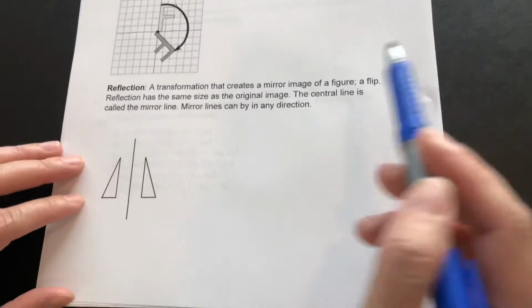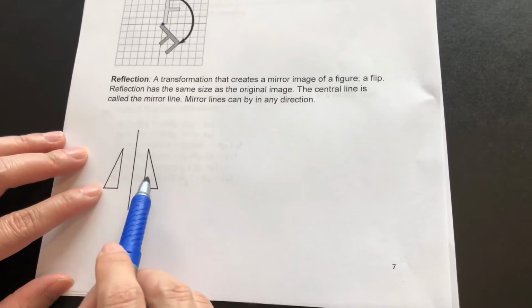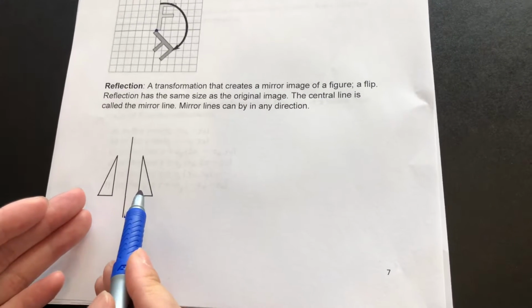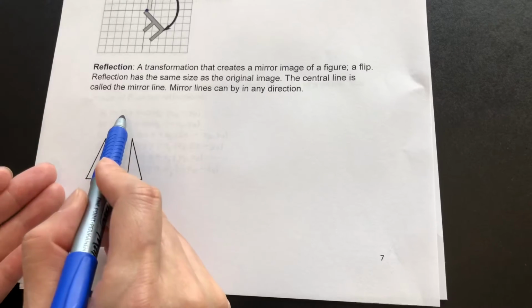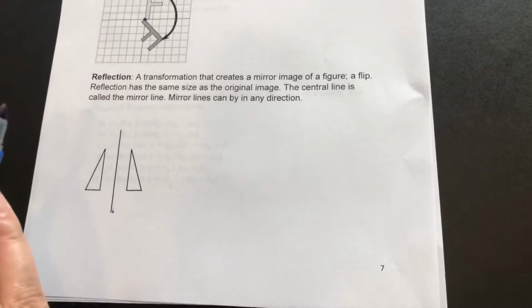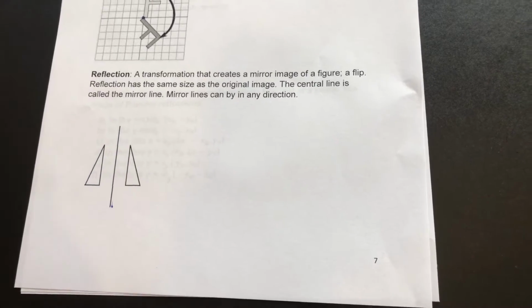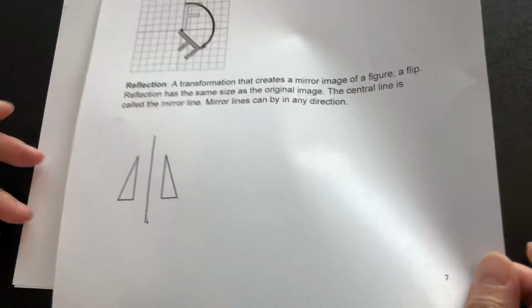Reflection is like a symmetry, where you have a line, and the two sides are exactly the same, and you can actually fold along the center line and make them overlap with each other perfectly. That center line is called the mirror line.